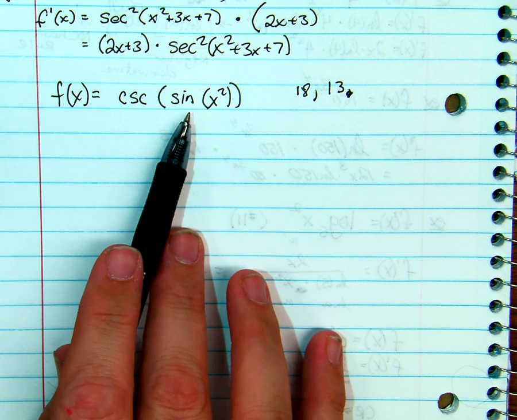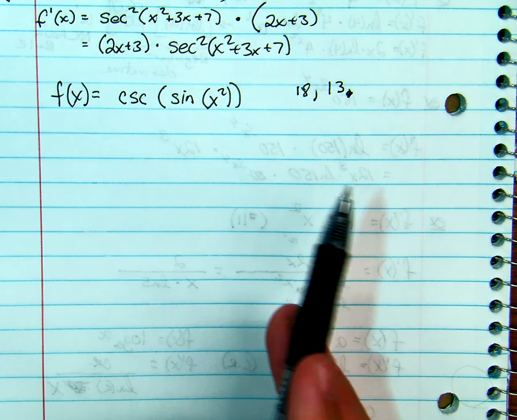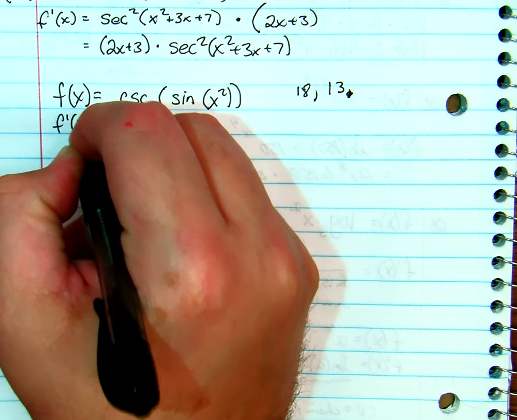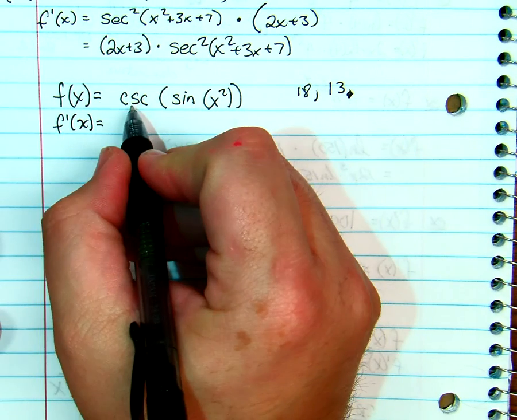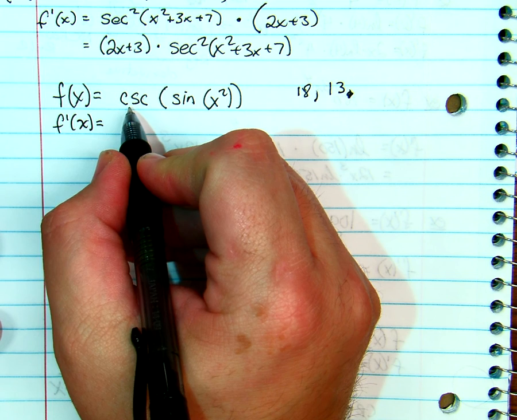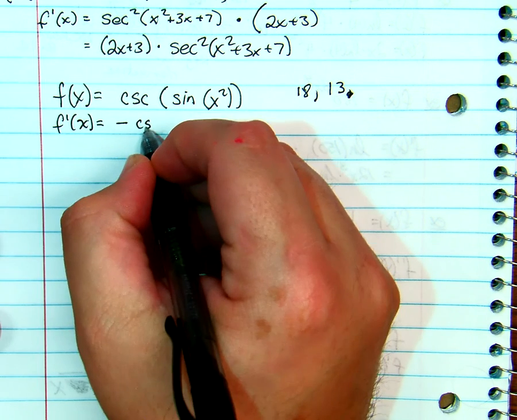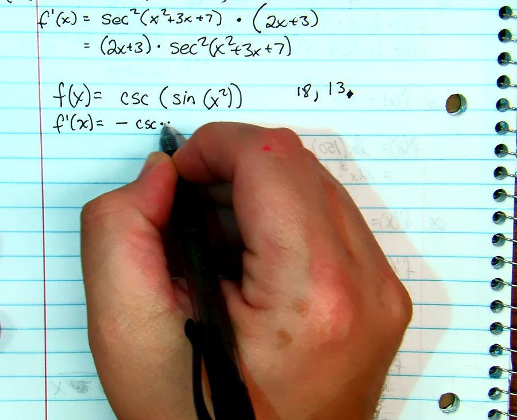We start with the cosecant. The derivative of the cosecant of sine of x squared.